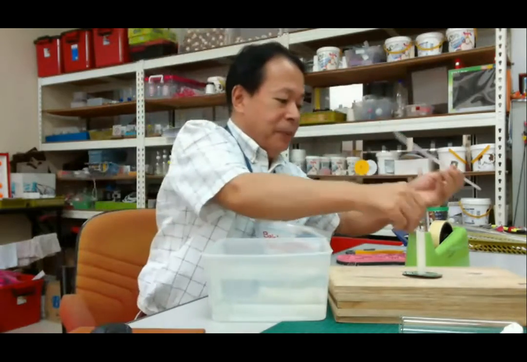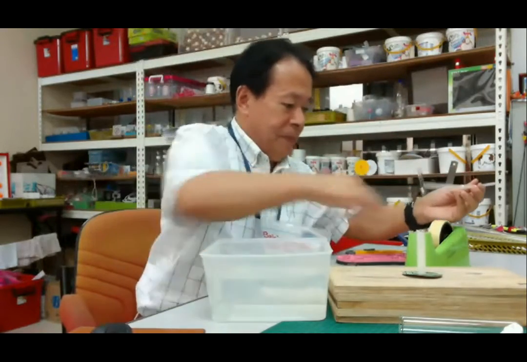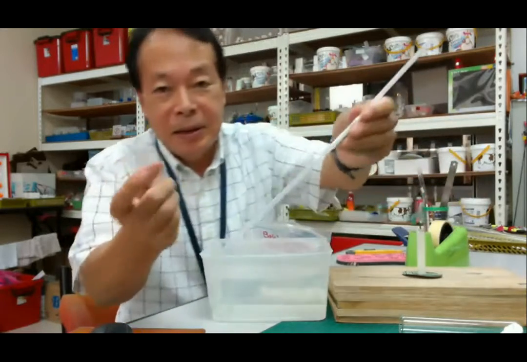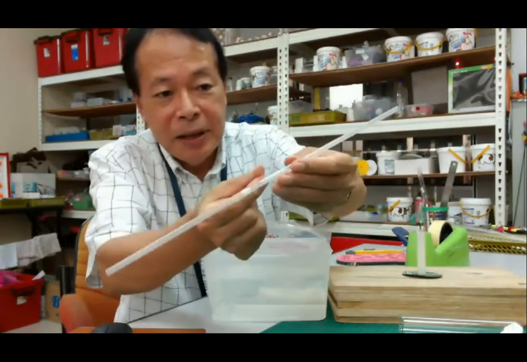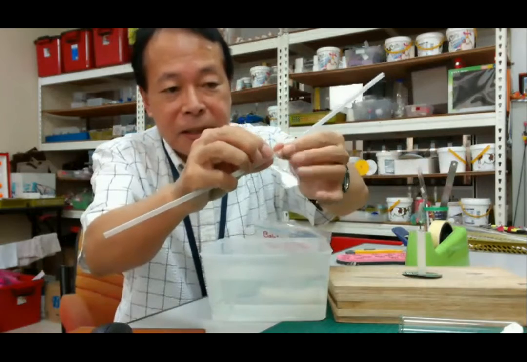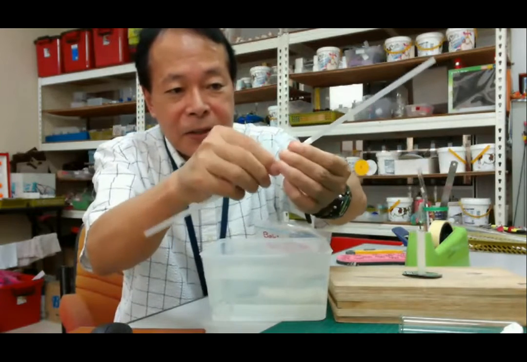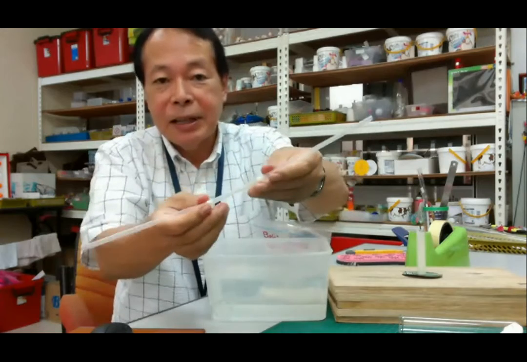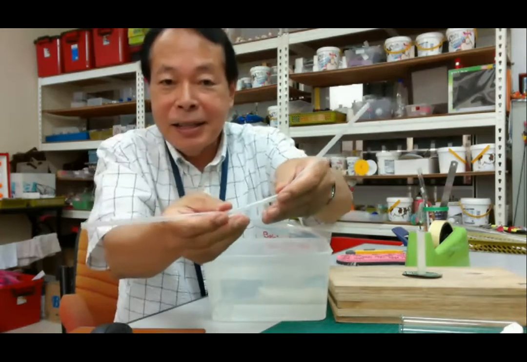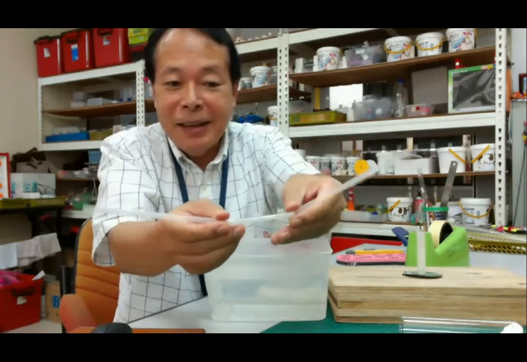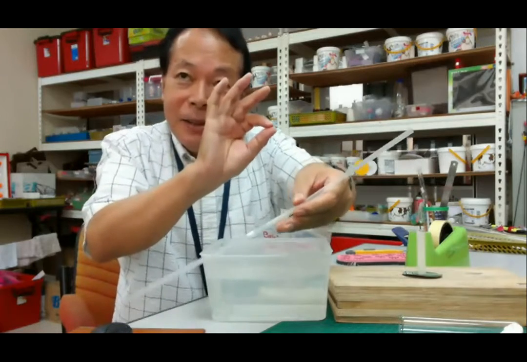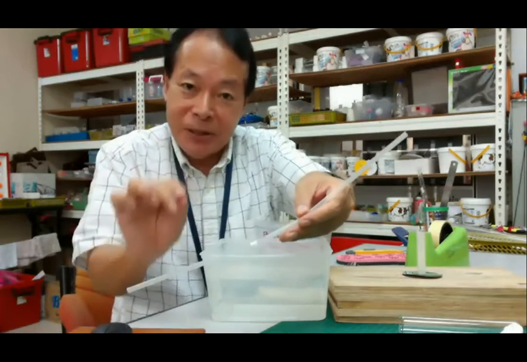Then here is sellotape. Then cover it with this sellotape along the straw. Okay. This is a plastic straw instead of the rubber tube and the glass tube.